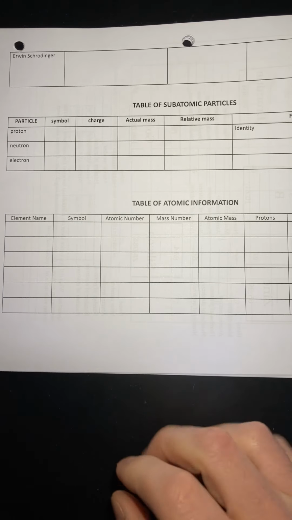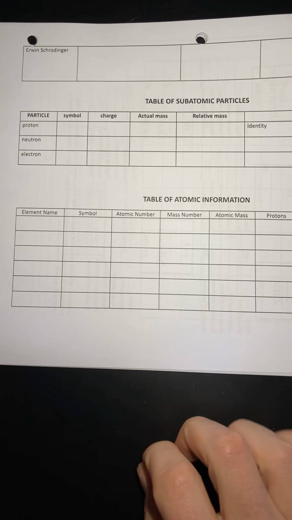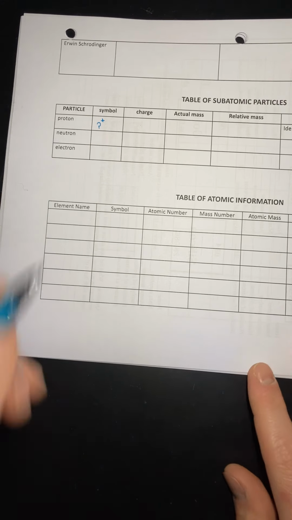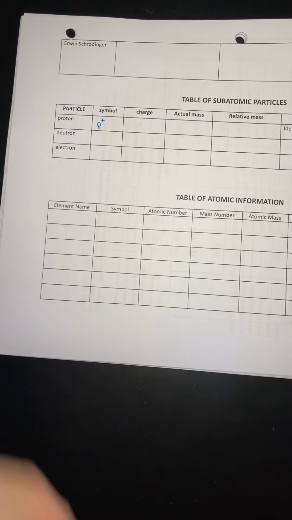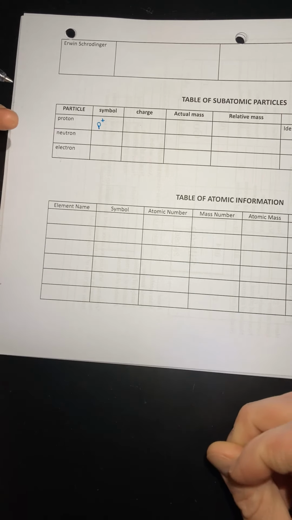All right. Now for the proton. Okay. Anybody know what the charge on the proton is? Positive. So its symbol is a P with a little plus sign. It's normally lowercase.